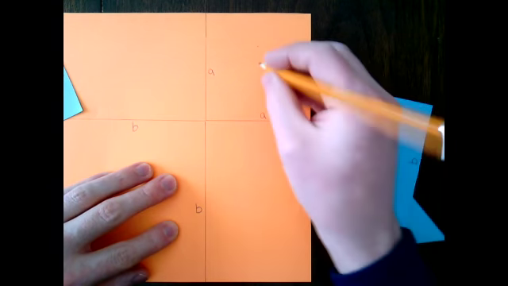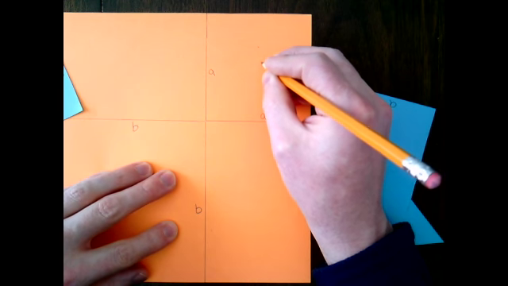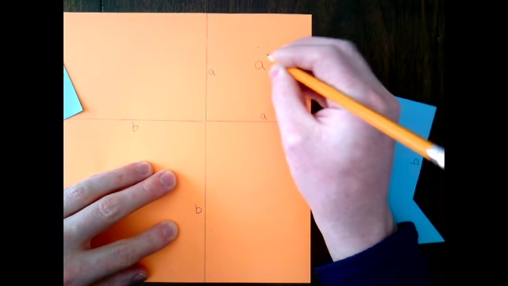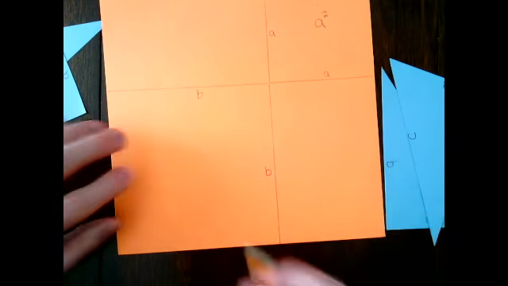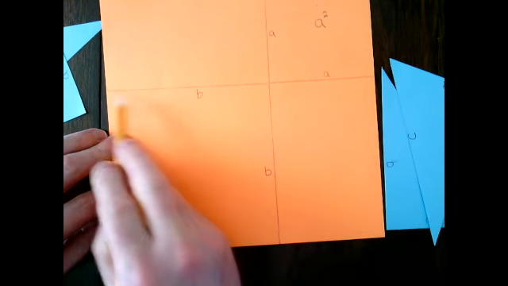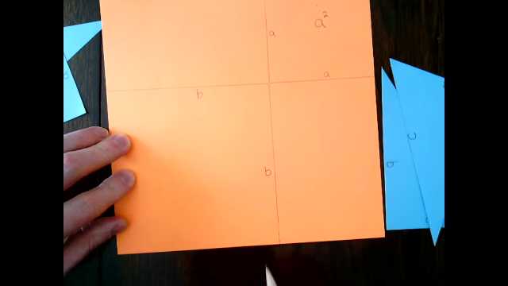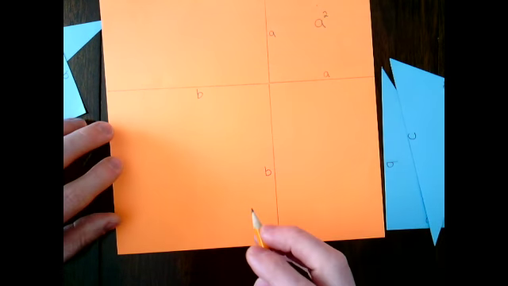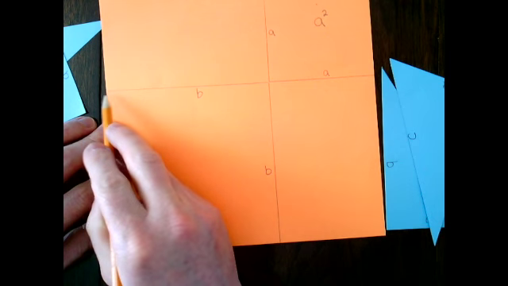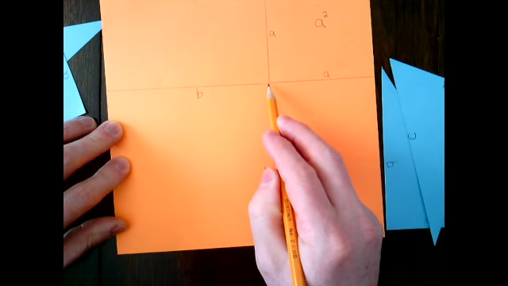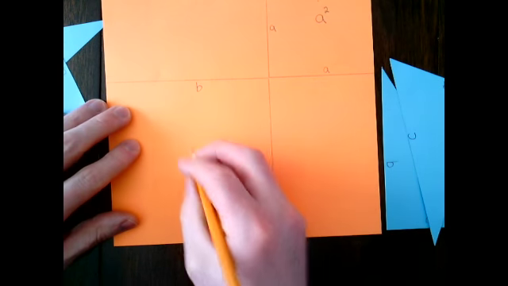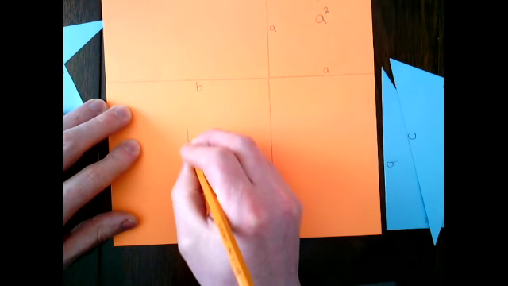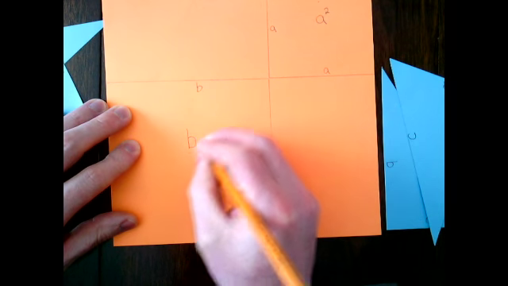So in this case, A times A is going to be A squared. And down here, the side lengths are all B. So if the length were B and the width were B, it would be B times B, which is B squared.